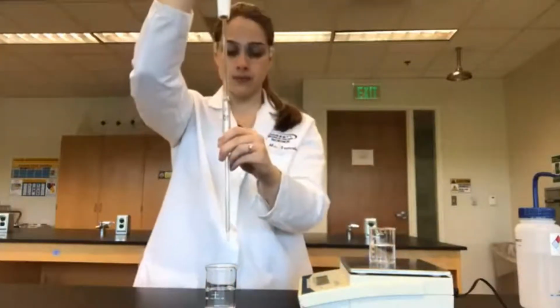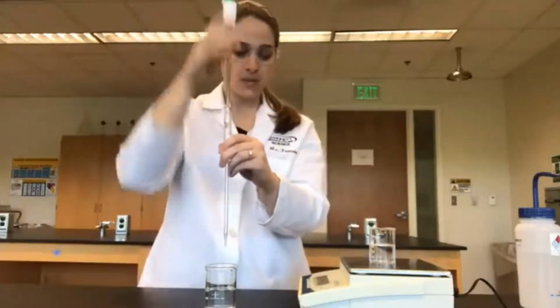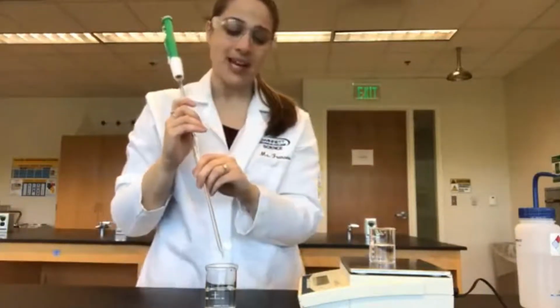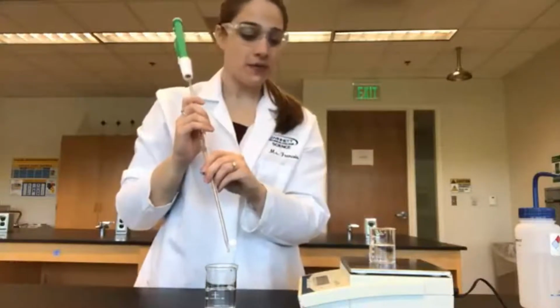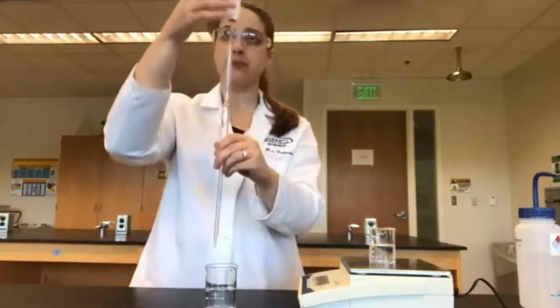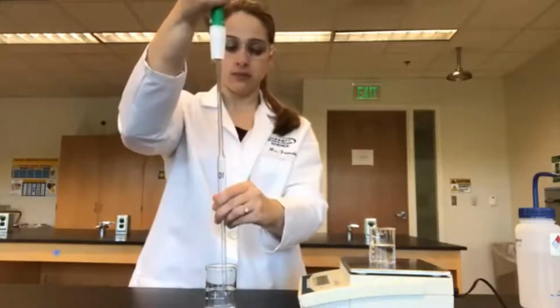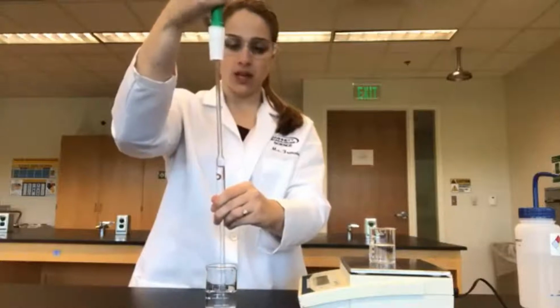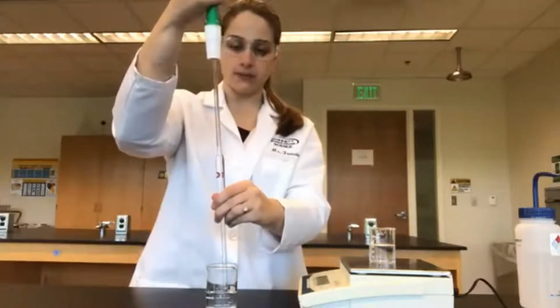Okay. That takes us to 58.38 grams. This will take us to 40 milliliters total.